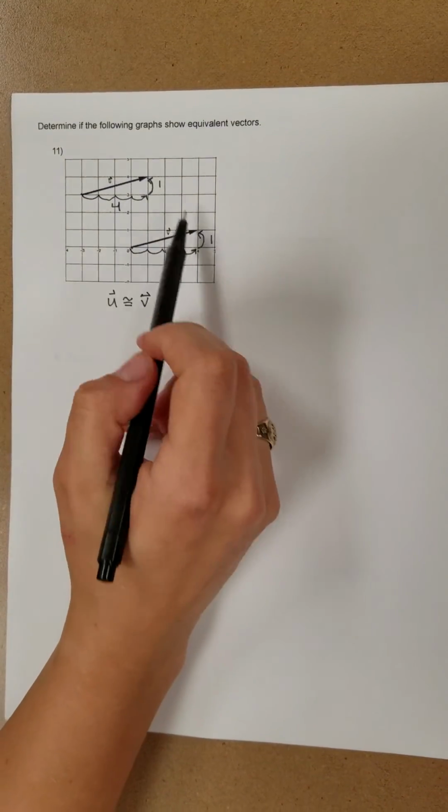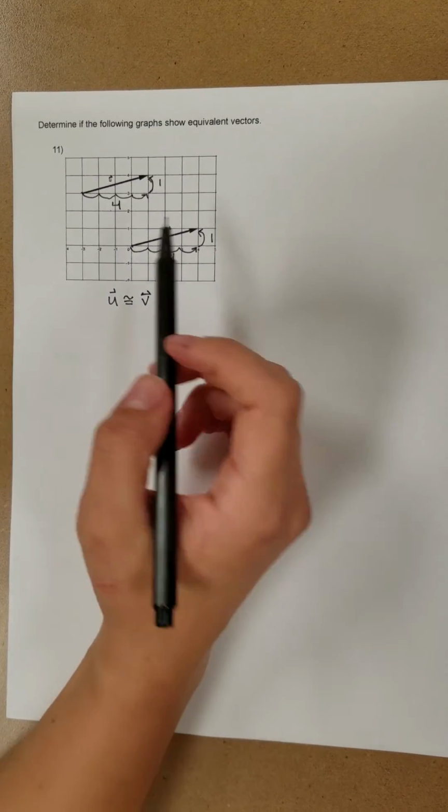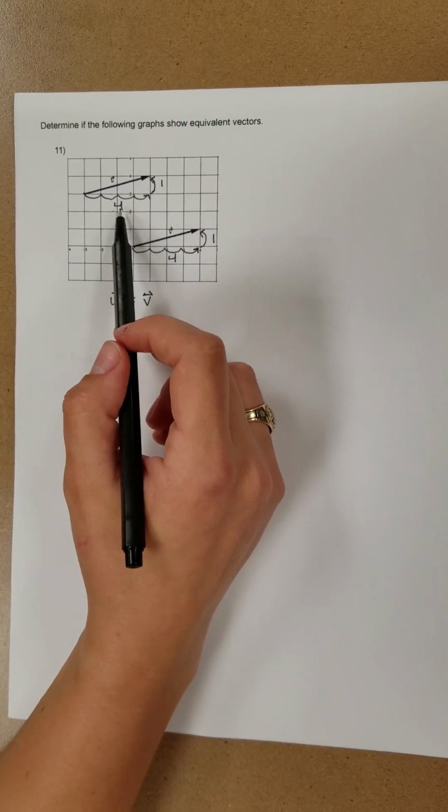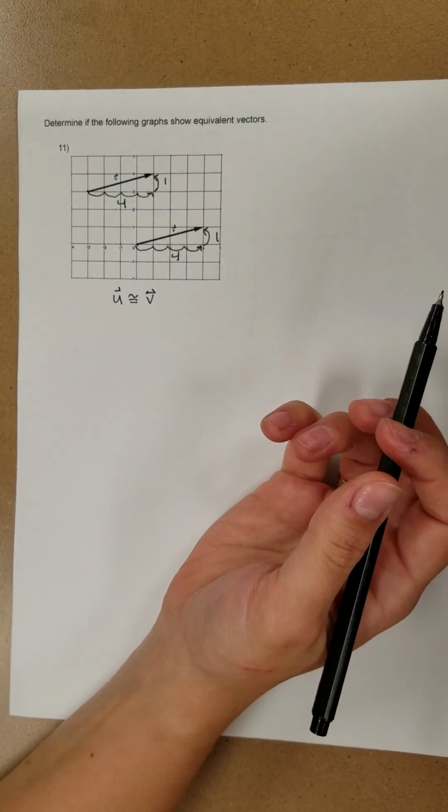If one of these was negative and the other one was positive, they would not be equivalent vectors. If the components were switched and this was a 1 and a 4, they would not be equivalent vectors. So make sure you watch out for that in future problems.